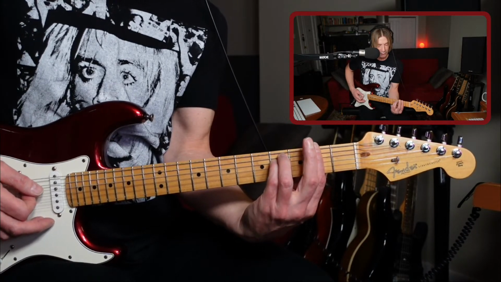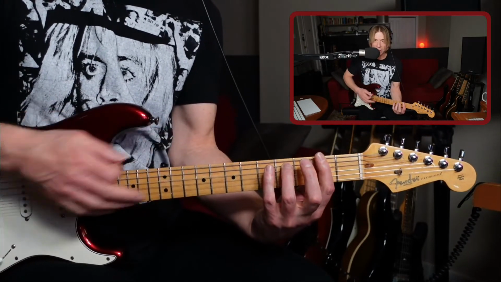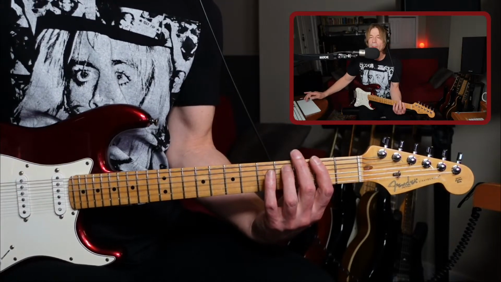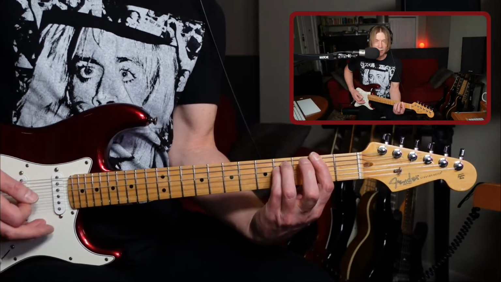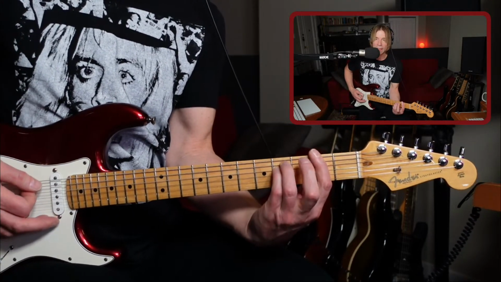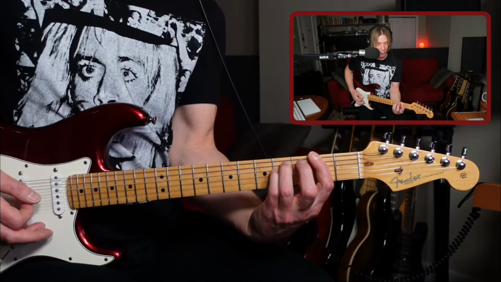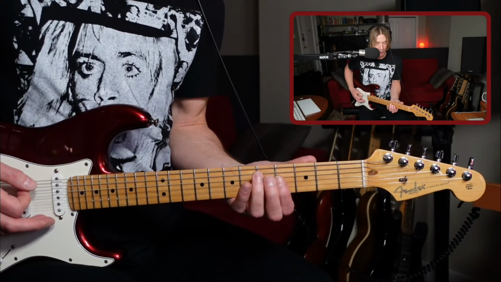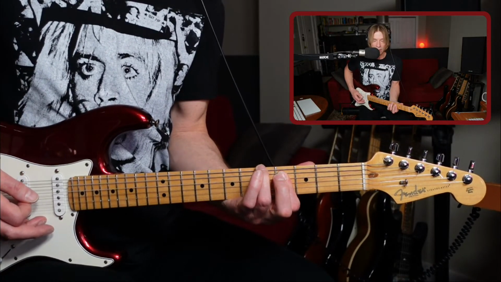Then the third string set. But unfortunately, once again, the lower string set right here is a power chord again. And I'm staying away from power chords, so it's not a triad. So I'm going to take the first inversion by playing this like this. So that's an F sharp minor.